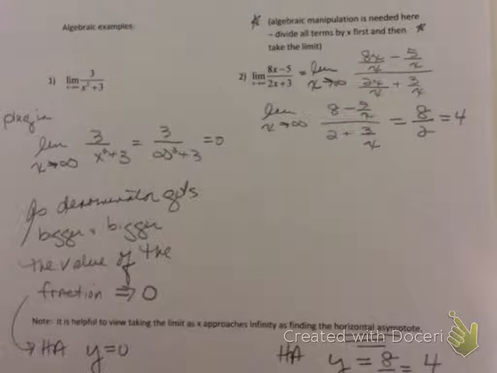So in the limit, as x goes to infinity, the y value will get closer and closer, never reaching, but will get closer and closer to 0. And that just follows our definition of horizontal asymptotes when you have a function where your denominator is bottom heavy. Okay, so now look at the next one.